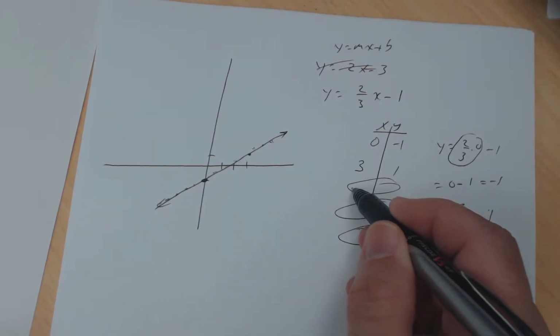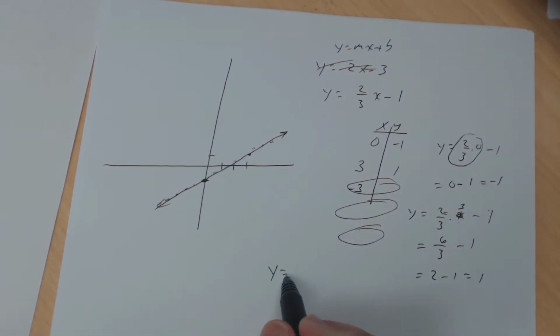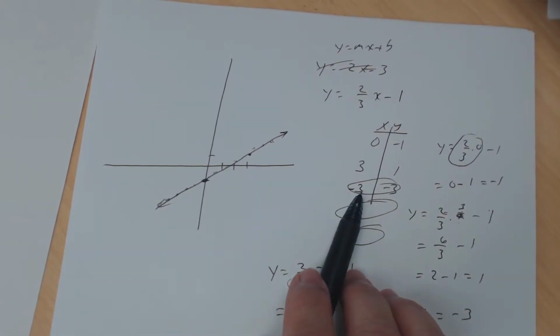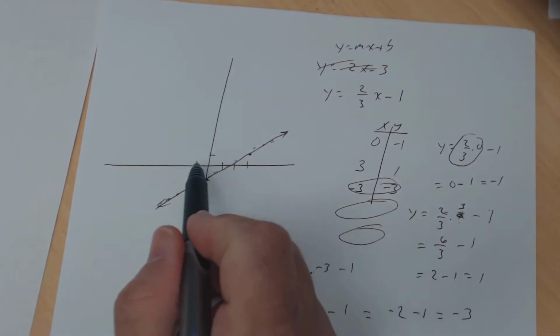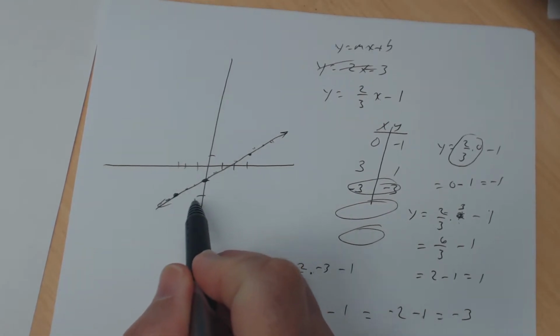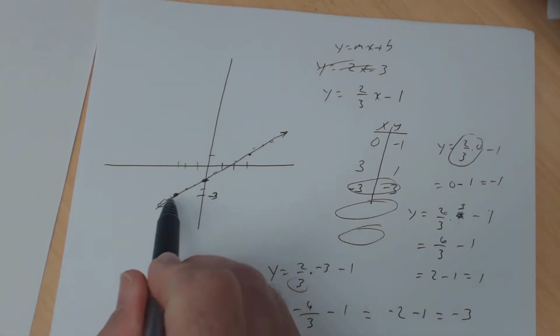When x is, let's say, -3, if I do this again, y equals 2/3 times -3 minus 1. 2 times -3 is -6, so I get -6 divided by 3 minus 1. So -6 divided by 3 is -2, and -2 minus 1 is -3. So when x is -3, is there only one y value? 1, 2, 3, and it was -3. So right here. So -3.